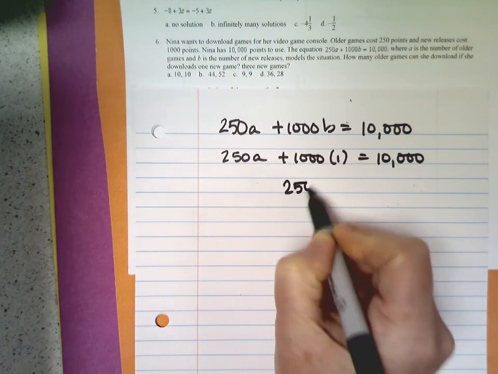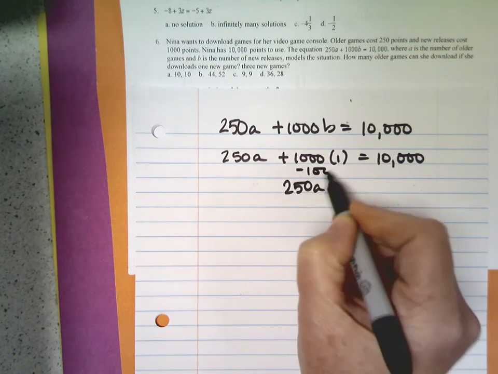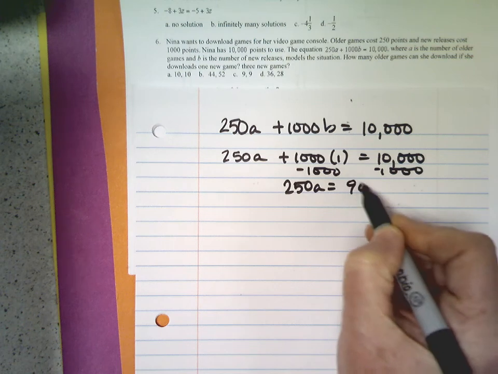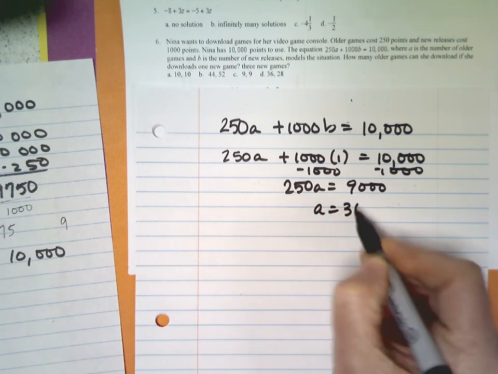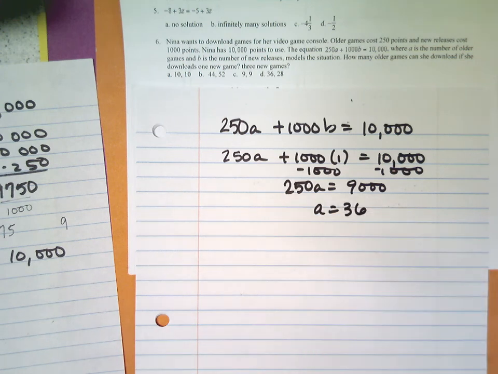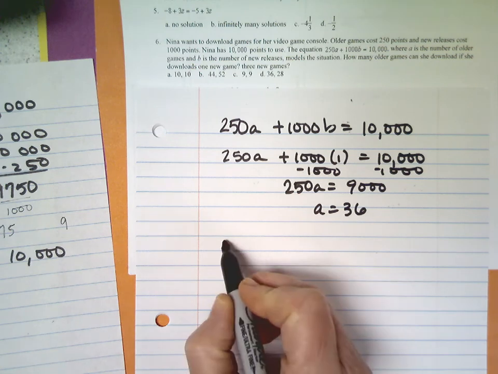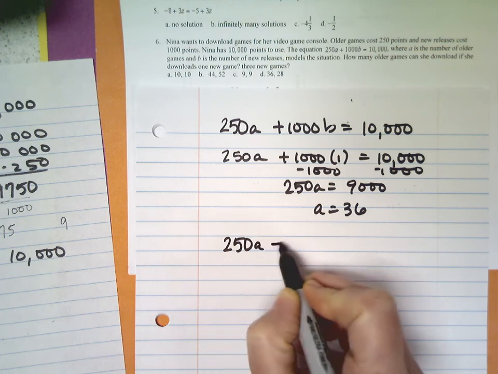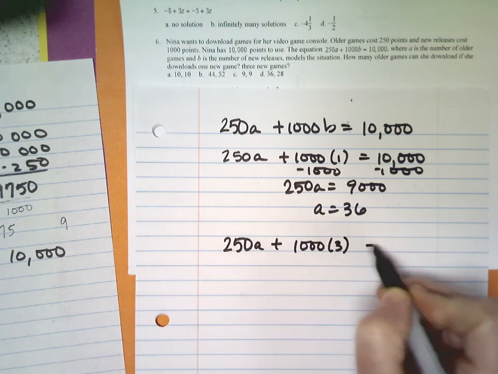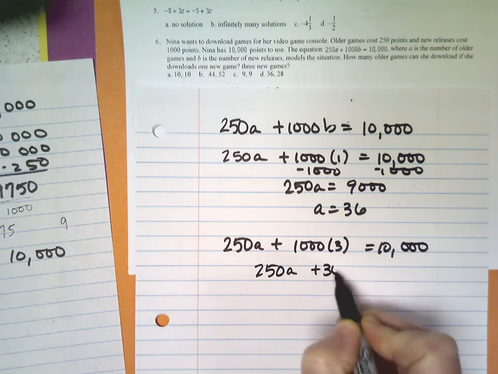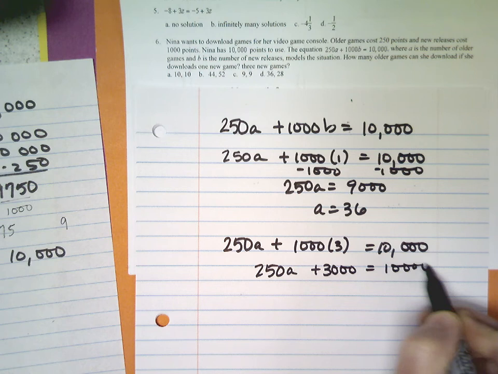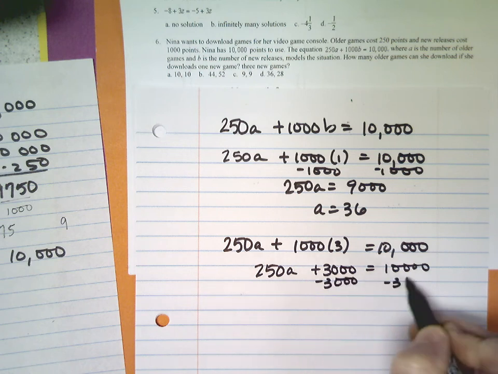So this is 250A equals, when you subtract 1,000 from both sides, you're going to get 9,000. And A is 36. Now, have I worked enough of this problem to pick out the answer? Yeah. I have. Let's go ahead and see how it finishes out. If you used 3 there, then it would be 250A plus 3,000 equals 10,000. Subtract the 3,000.